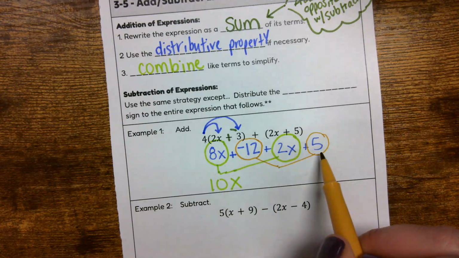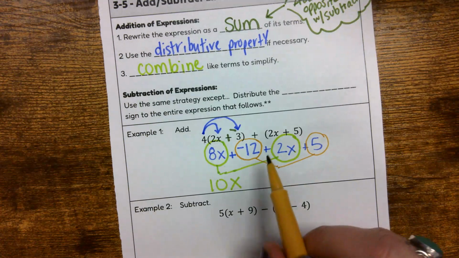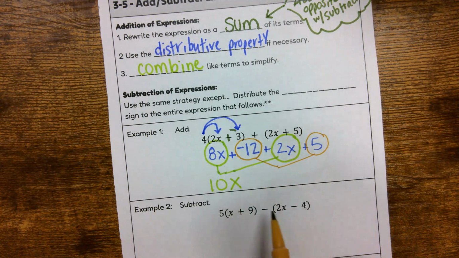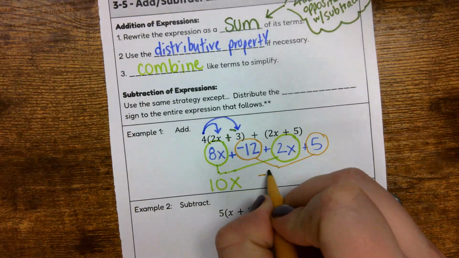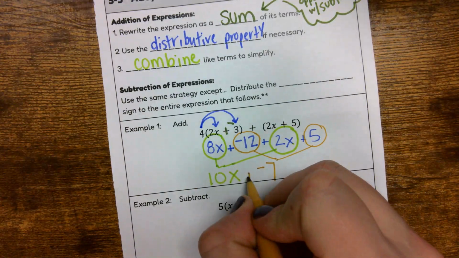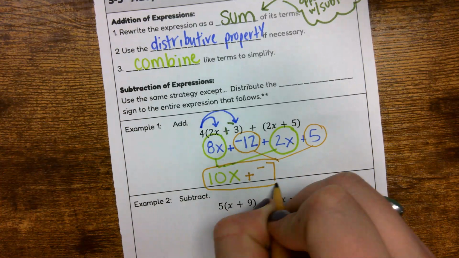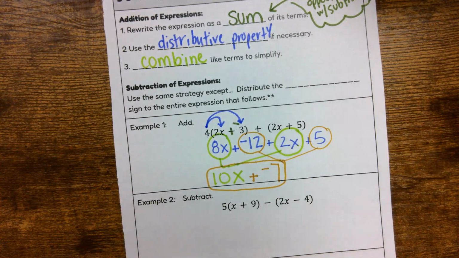So that means that we do 12 minus 5, which is 7, and I have more negatives than I do positives, so it's going to be negative 7. Now the last thing I have to do is make sure I have an addition sign between my two terms, and that is my final simplified expression.